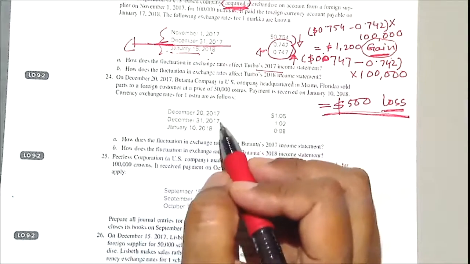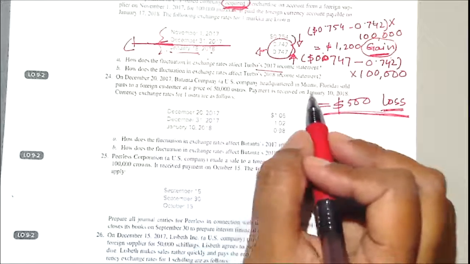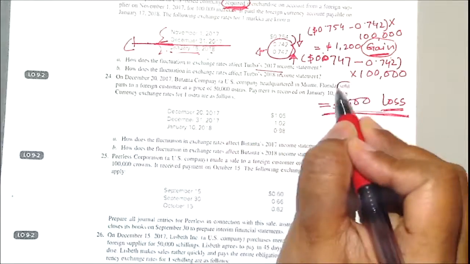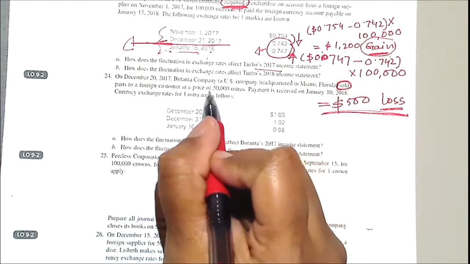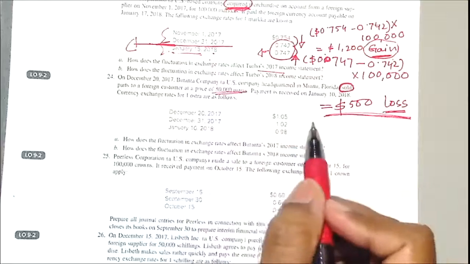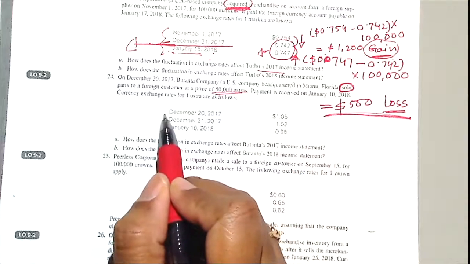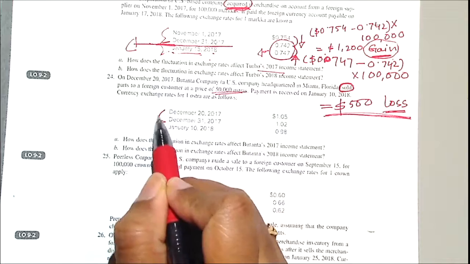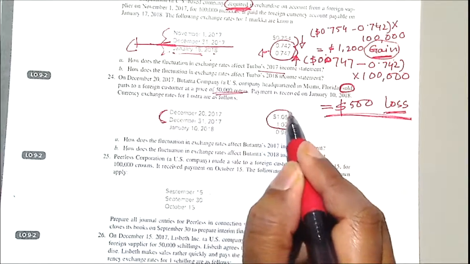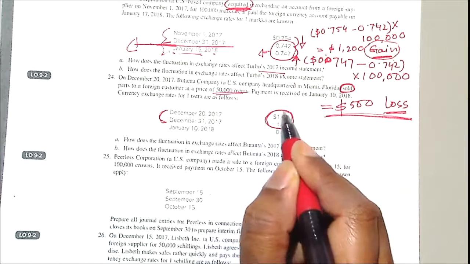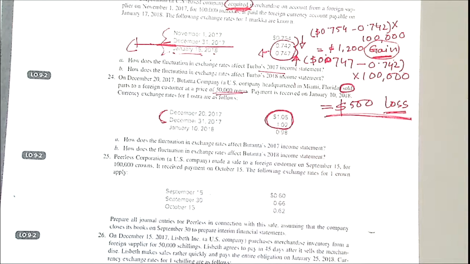so Butana Corporation, U.S. company, Miami, Florida, sold. So they are selling. So they created an account receivable in the foreign currency, Ostras. And the transaction happened on December 20th. December 31st, you close your account. So now this time you will receive. So when you're going to receive, you will expect to receive more. Right, so you will expect that the Ostras value will go up.